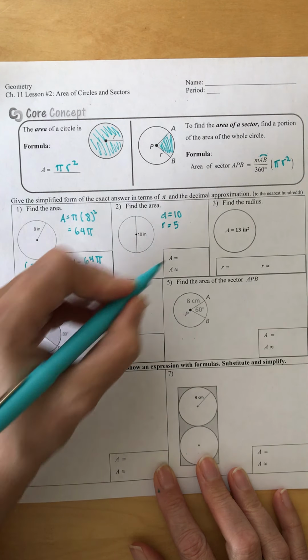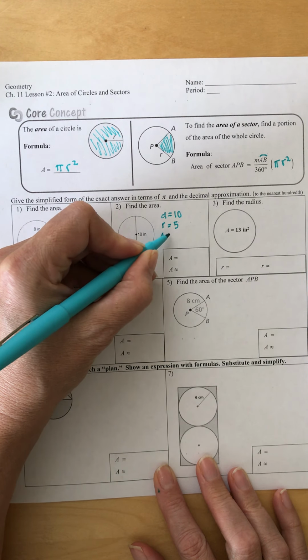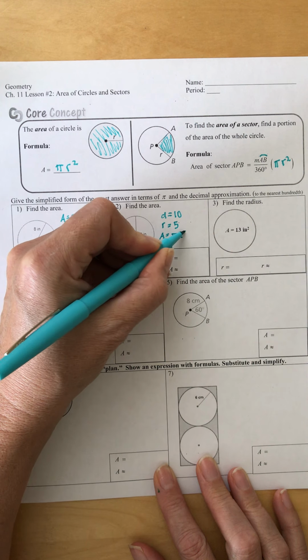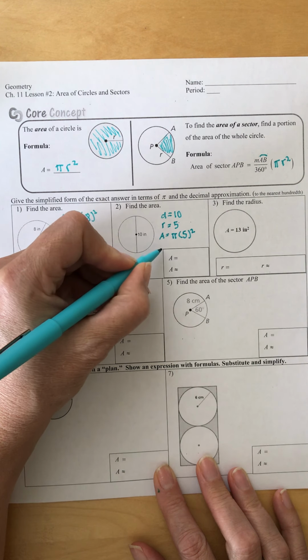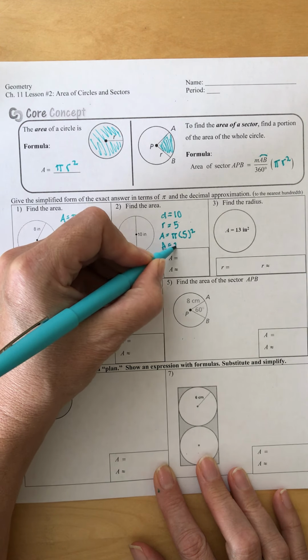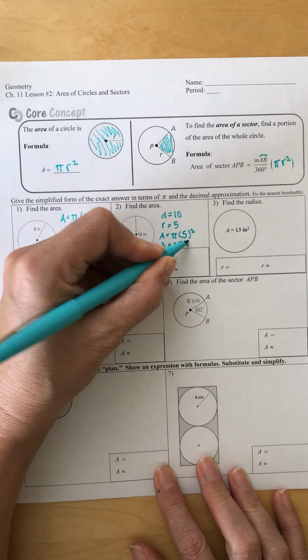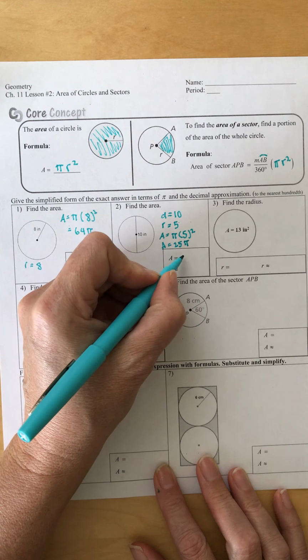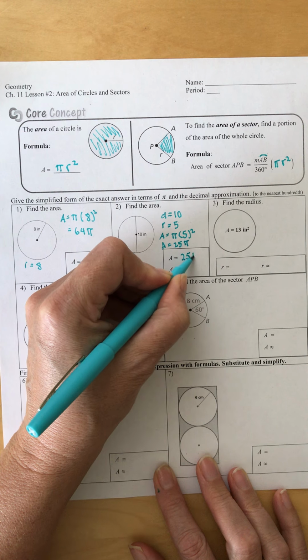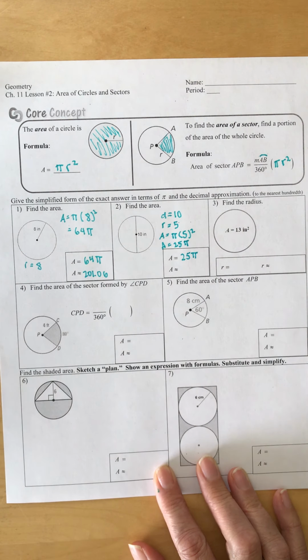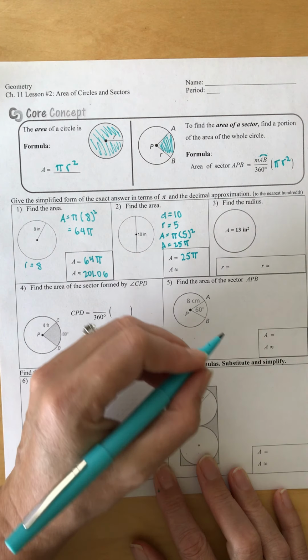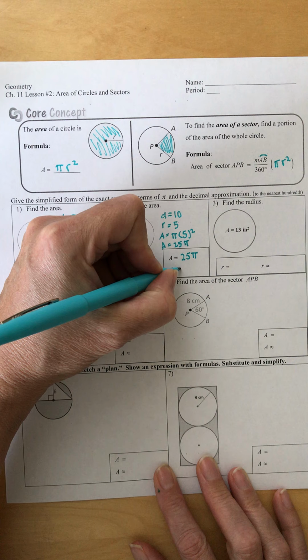So the radius is 5. And the area is 25 pi. So 25 pi is 78.54.